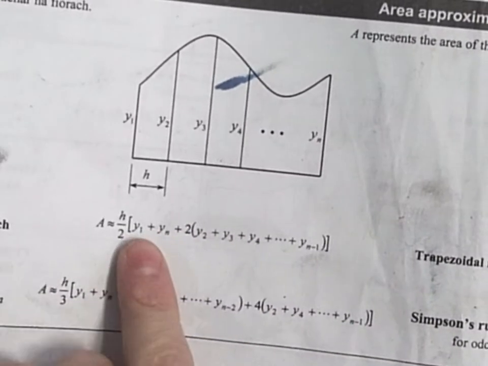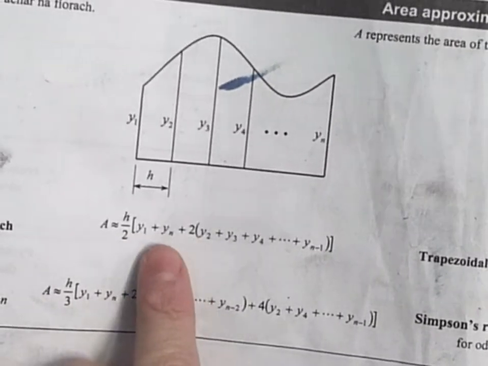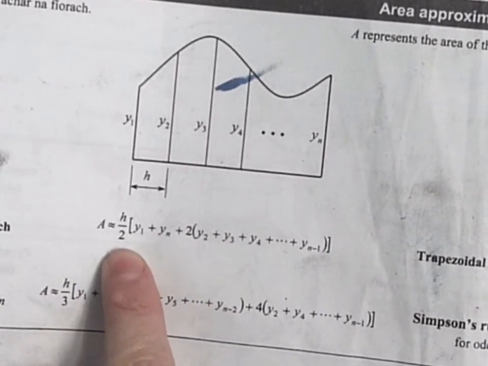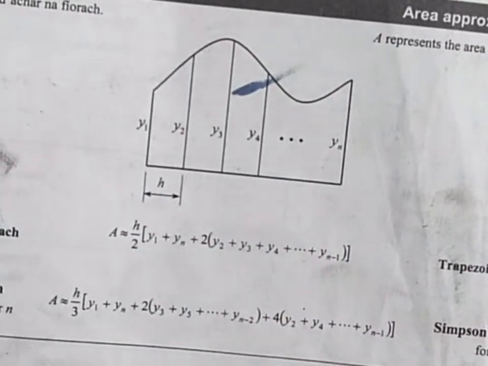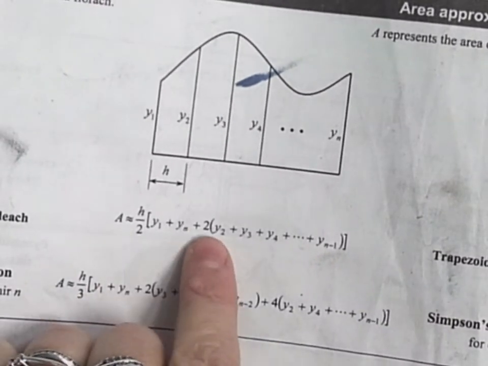Right, so remember you have to learn the trapezoidal rule, h/2, and if you forget the h/2, you have the log tables for the h/2. But first plus last plus twice the rest.